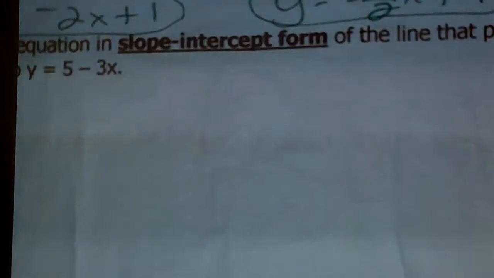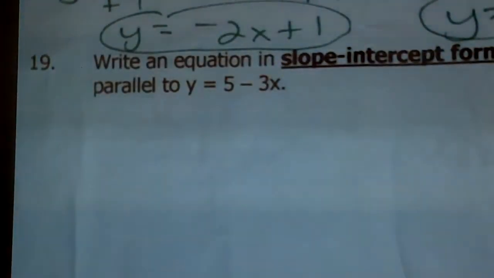Okay, number 19, we're plugging along. I asked you to write an equation in slope-intercept form. Again, you have to know that's y equals mx plus b, of the line that passes through 6, negative 4 and is parallel to y equals 5 minus 3x. So again, if I know that it's parallel, that means I'm going to know the slope. So I know the slope and a point. That means I'm going to use point-slope form initially and then rearrange it.